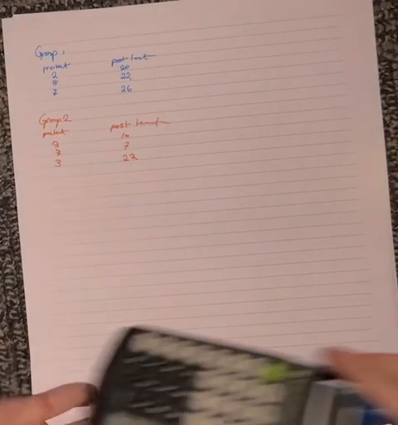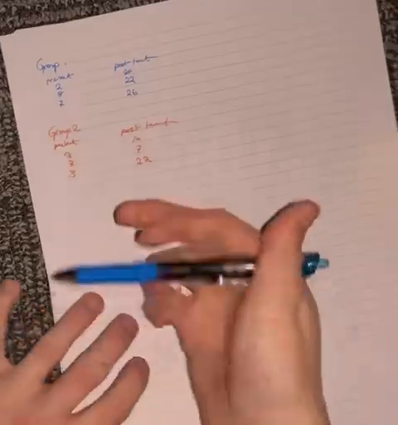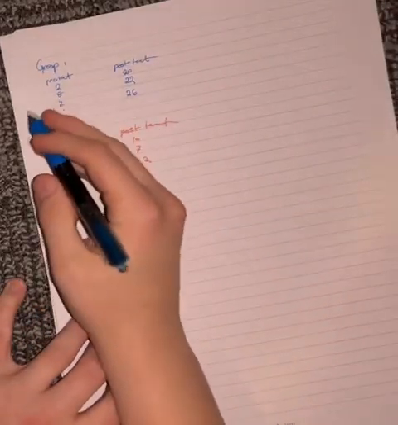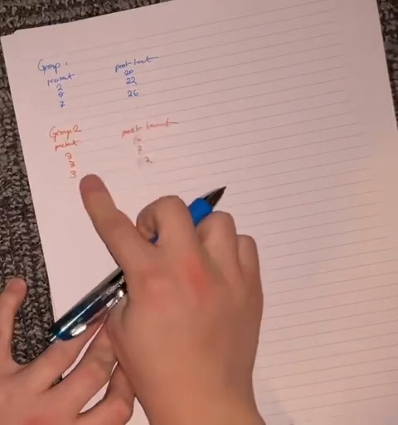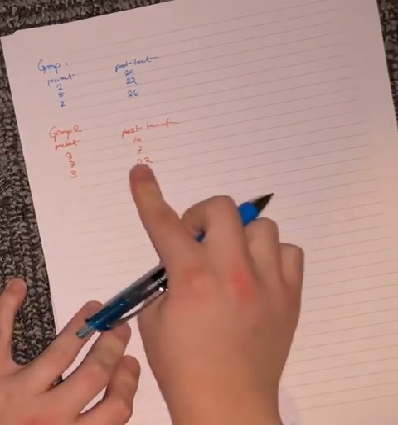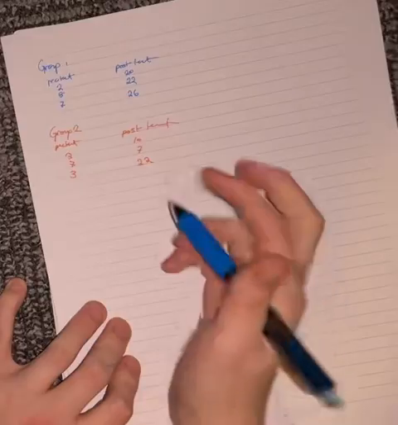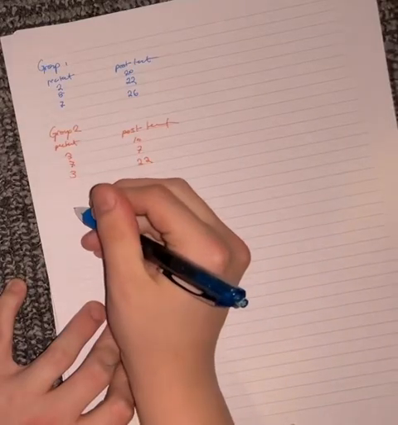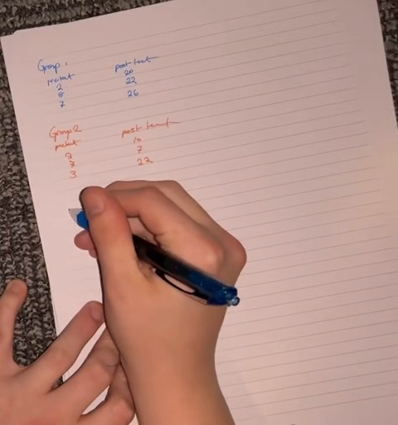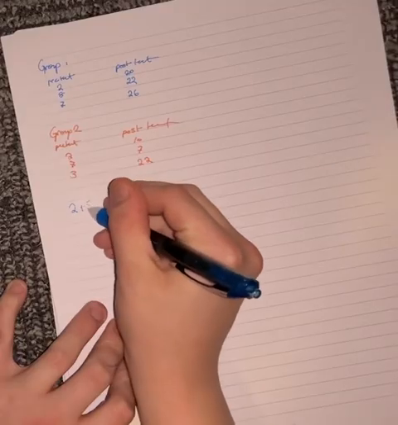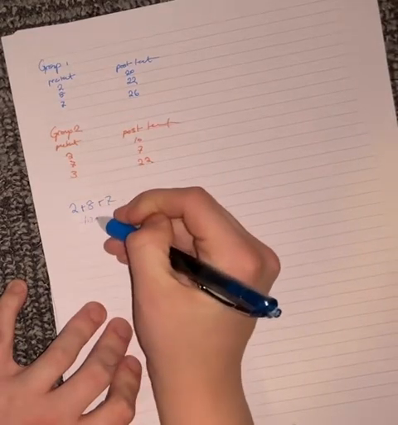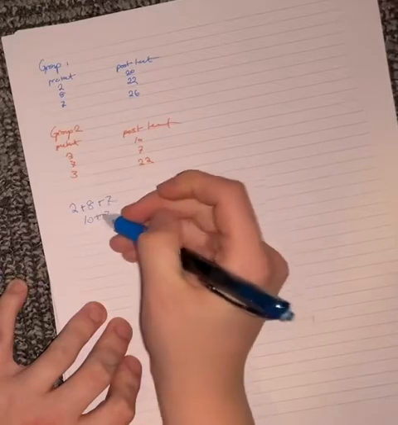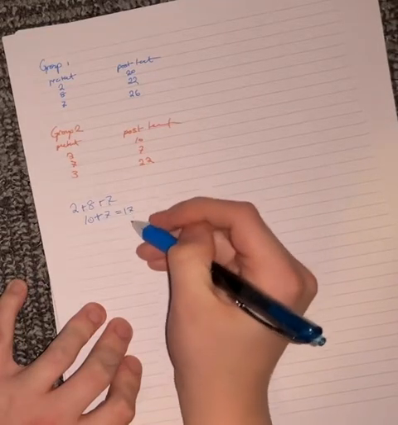So first, let's start with our mean. I'm going to start with group 1 pre-test, then go to post-test, then group 2 pre-test, and then our group 2 post-test. So let's start with group 1 pre-test. Their scores are 2 plus 8 plus 7. 2 plus 8 being 10 plus 7 being 17.